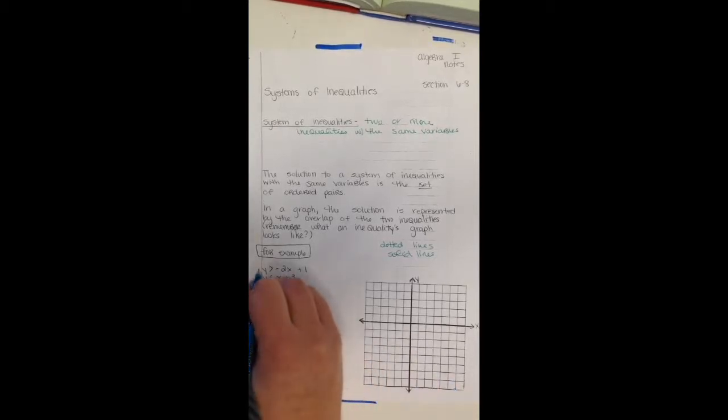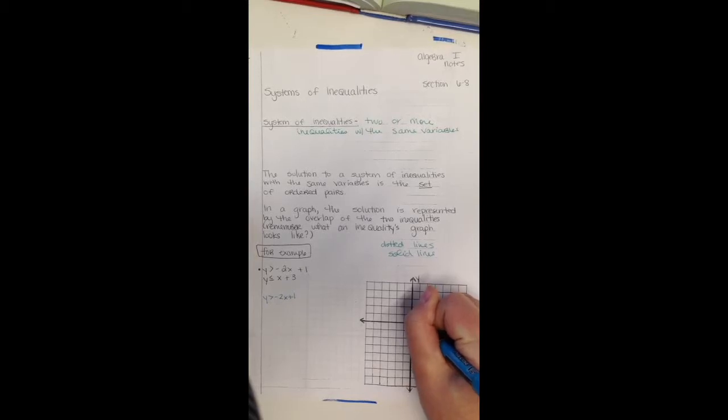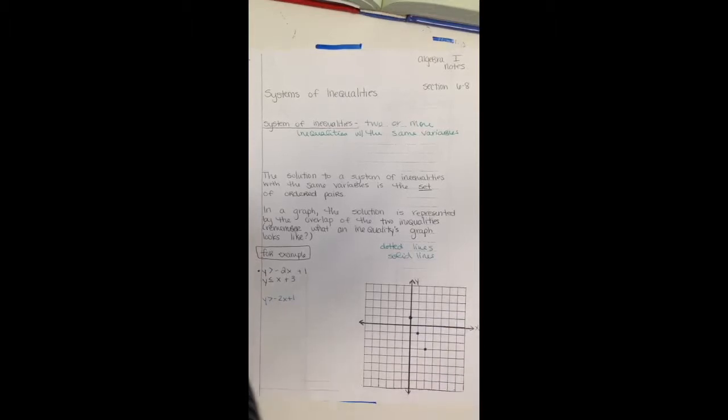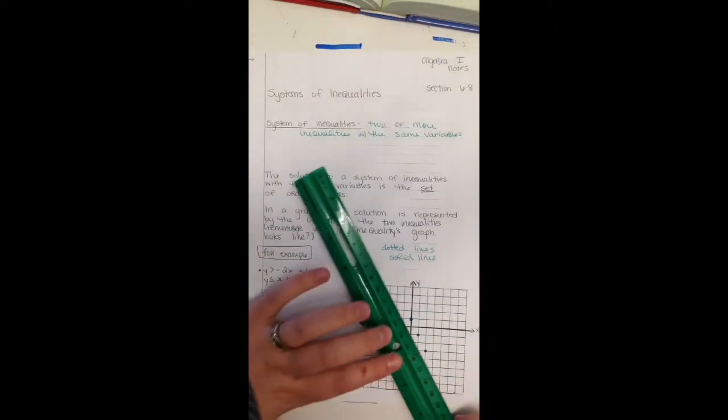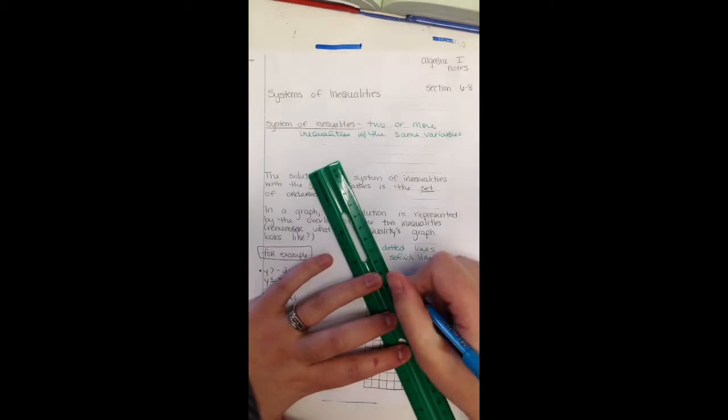So first things first, I need to graph both of these. I'm going to graph the first one in blue. So I have y is greater than negative 2x plus 1. This is in slope-intercept form. Positive 1 is my intercept. Negative 2 is my slope, so I fall 2, run 1. Then use your ruler. This is just a greater than, there's no equal to sign, so I'm going to use a dotted line.